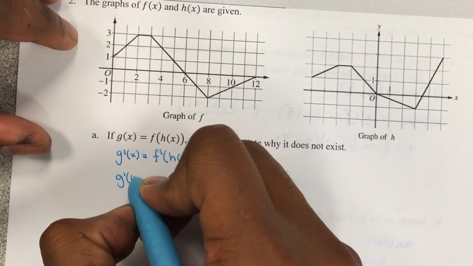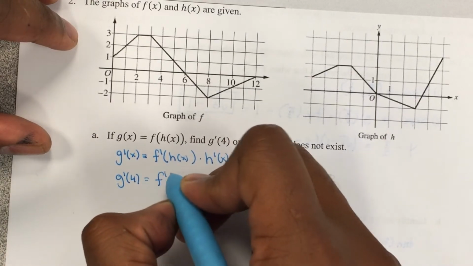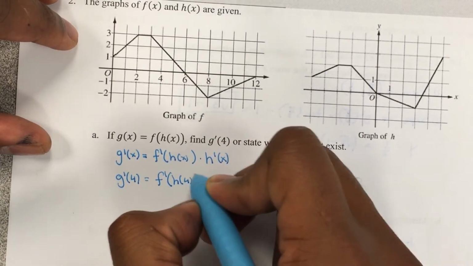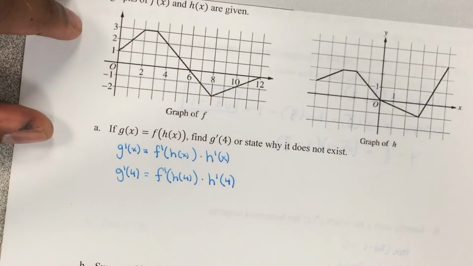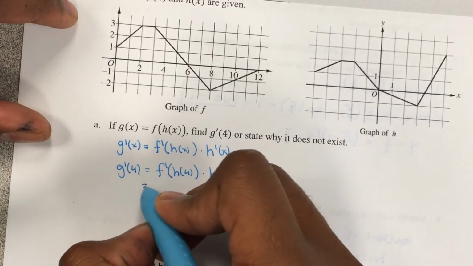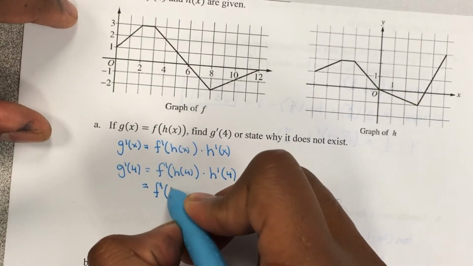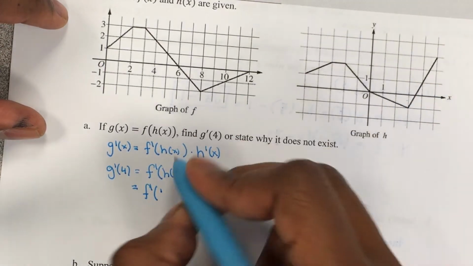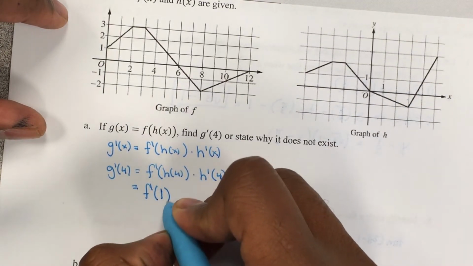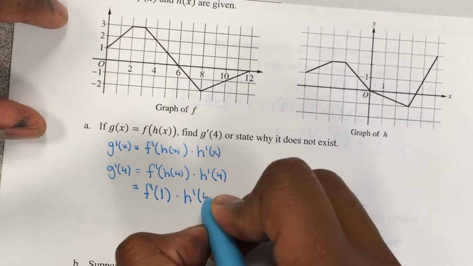And so g prime of 4 is equal to f prime of h of 4 times h prime of 4. And so that's going to be h of 4, 1, 2, 3, 4 is 1. So f prime of 1 times h prime of 4.